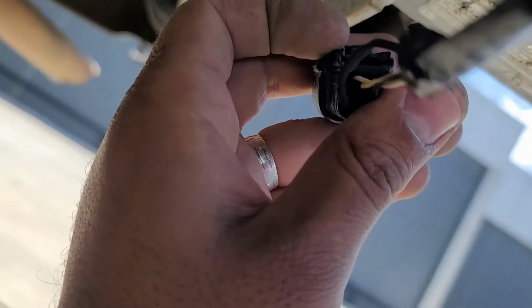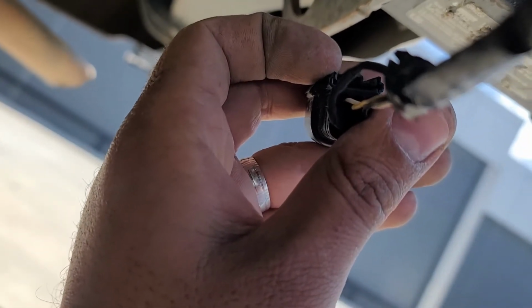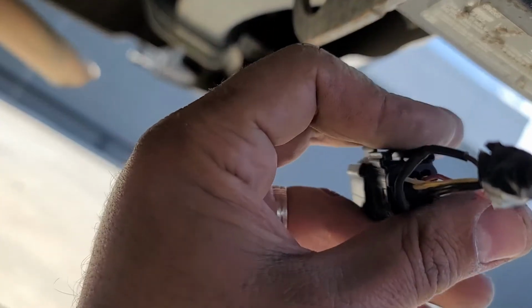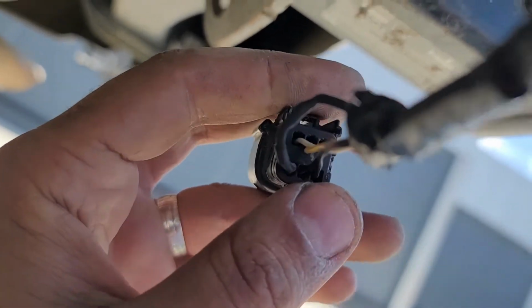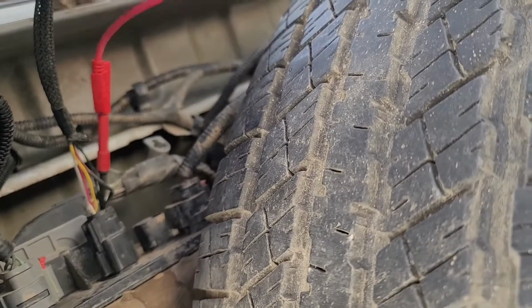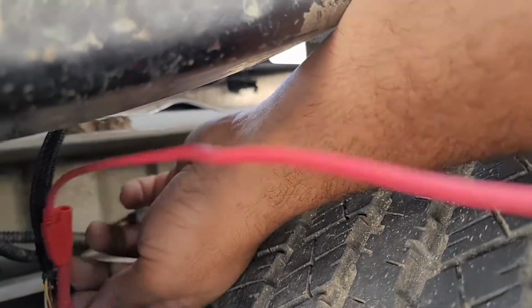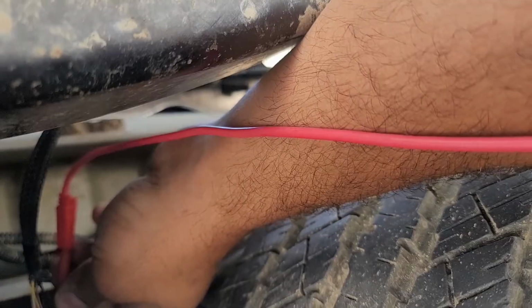So we checked the red one and we found we have power. Now the next one is 5, the black one. This one in the middle, we should have a ground in this one. The black one, I don't have anything because I need to push it. Right here, we have ground.